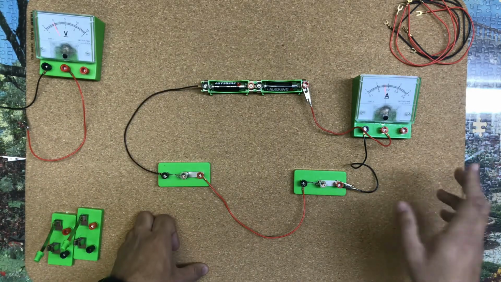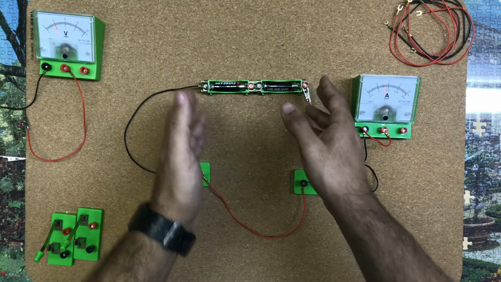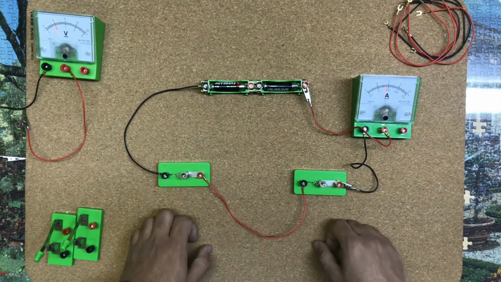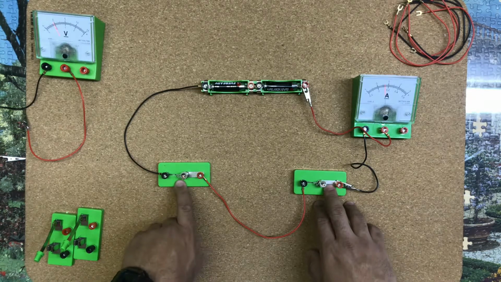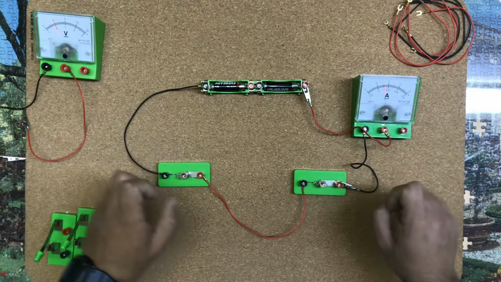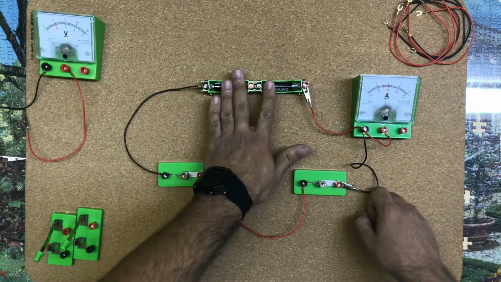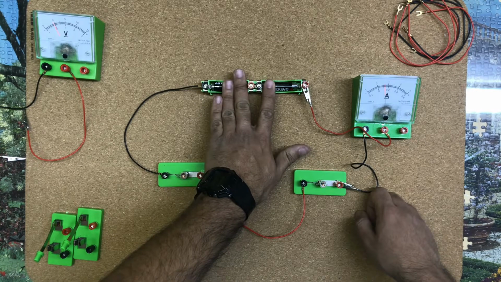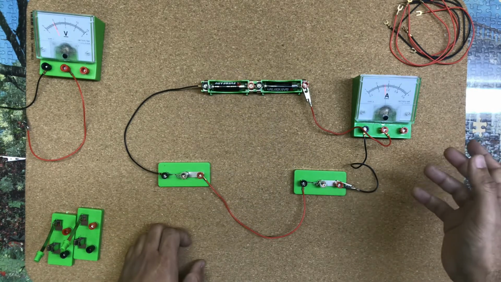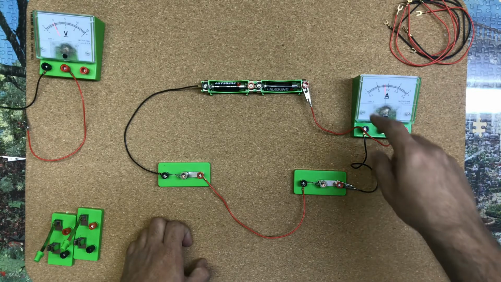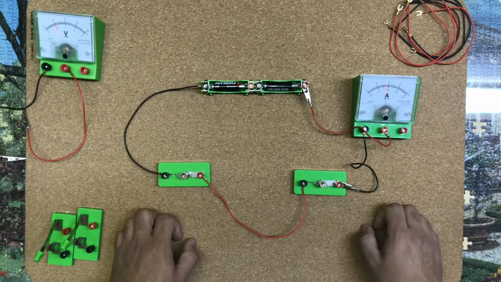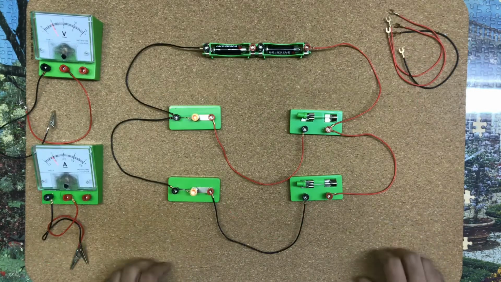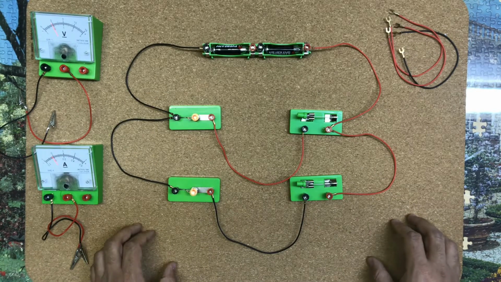So in a series connection, the voltage of the battery is divided across the components. So the voltage across this lamp plus the voltage across this lamp and the voltage across the wire is equal to the total potential difference or the EMF given by the battery. But the current is the same through the battery, the components, and the wires. All is the same. Now we've changed the connection from series to parallel.